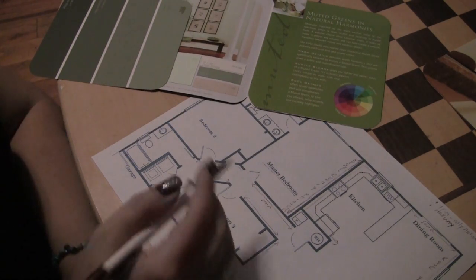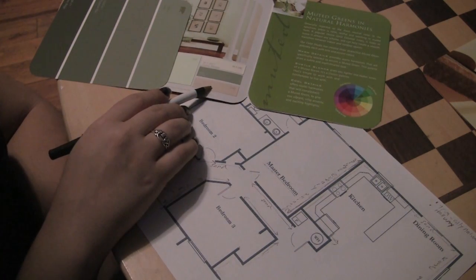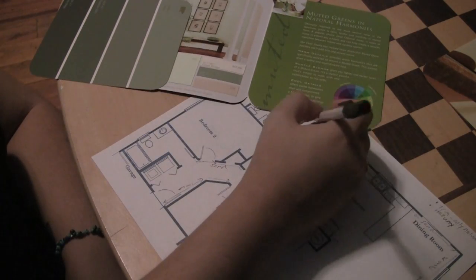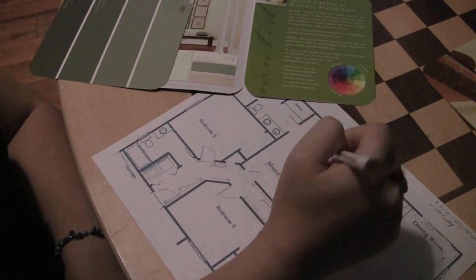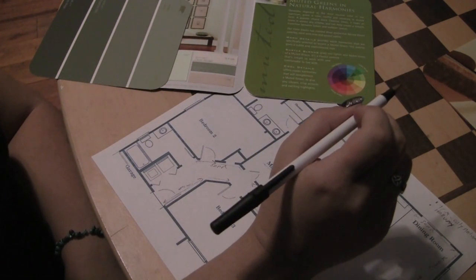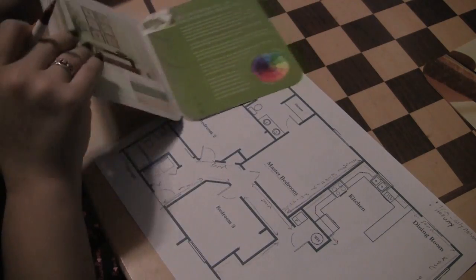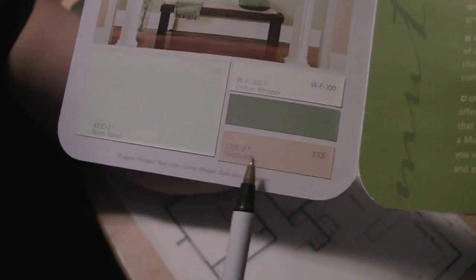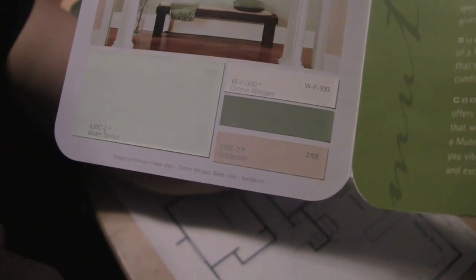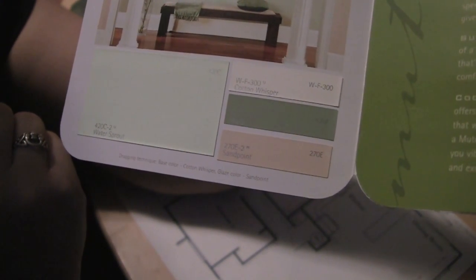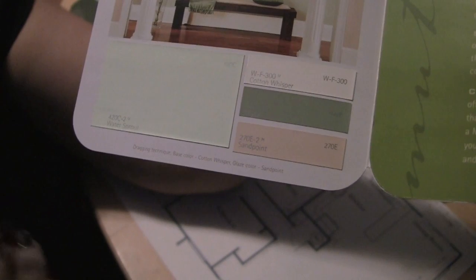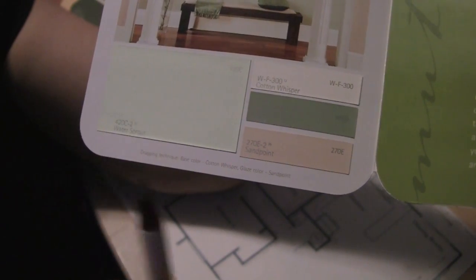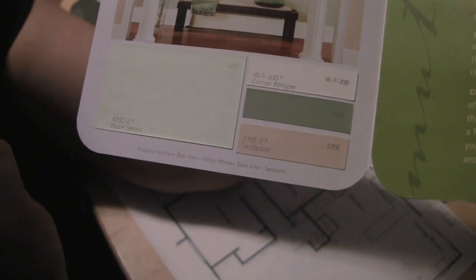So would you like to go with the Sand Point or the Cotton Whisper for your other three walls? Sure. Yeah, no problem. Go ahead and look. Yes, Cotton Whisper or the Sand Point. Well, yes, you could even use the Water Sprout if you wanted to, since it's a lighter color.